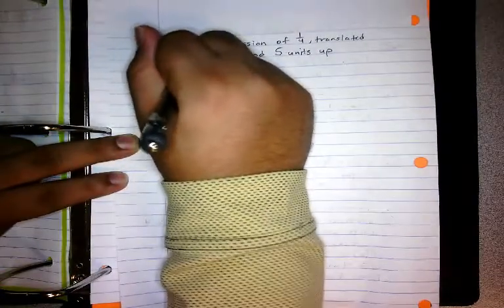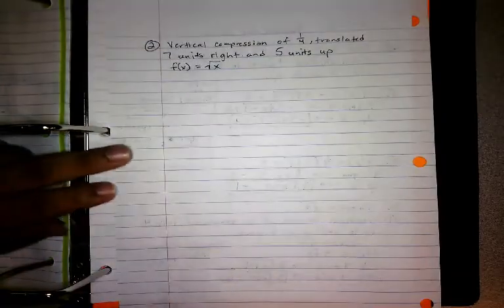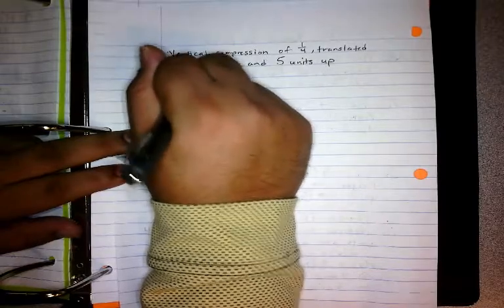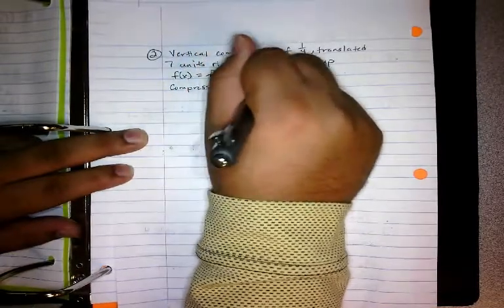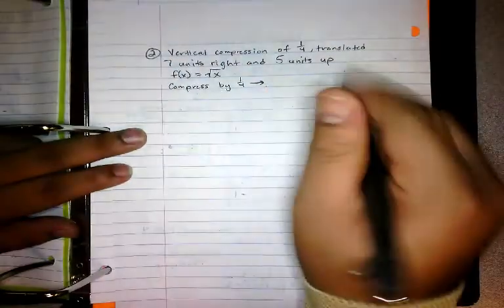Right. So now you take your parent function again. So you have f of x equals square root of x. First thing we're going to do is compress by 1/4. That gives you, remember, just multiply. So you just have 1/4 times the square root of x.